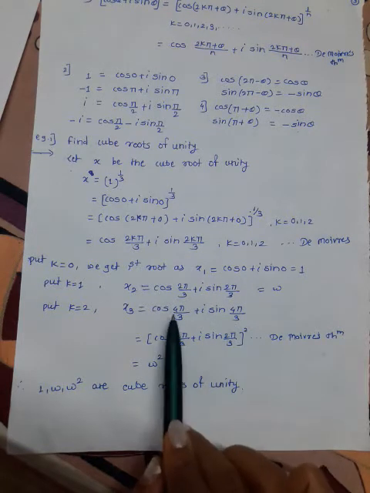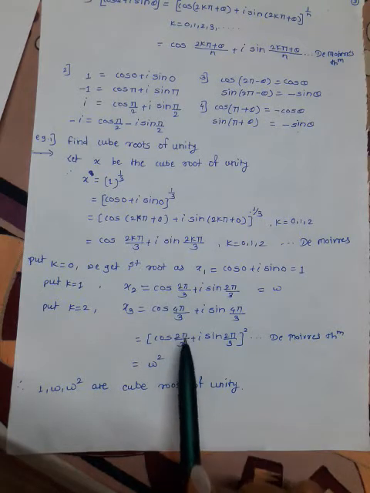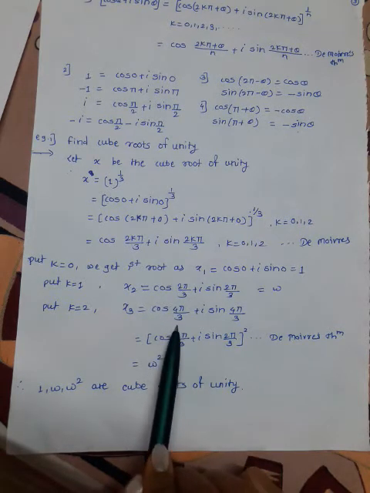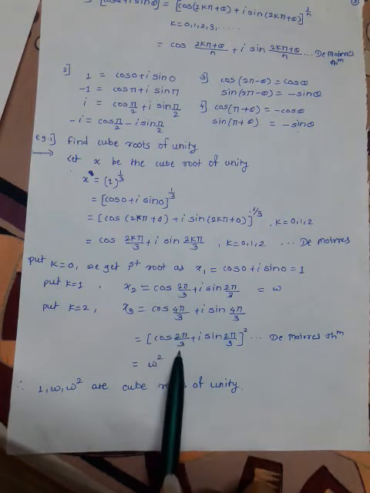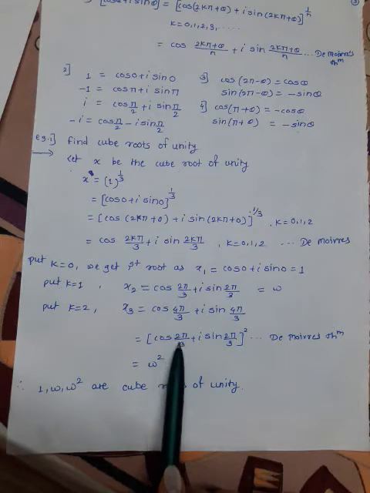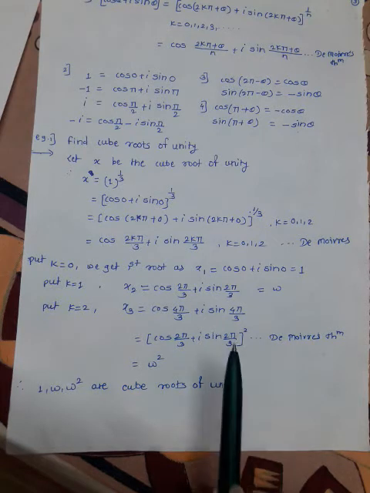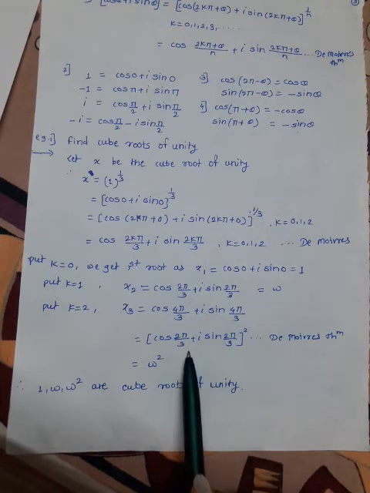Now we again use De Moivre's theorem: split this 4 pi by 3 as 2 times 2 pi by 3, and take the 2 from the angle to the index using De Moivre's theorem. If you take this 2 inside, we get the same term.